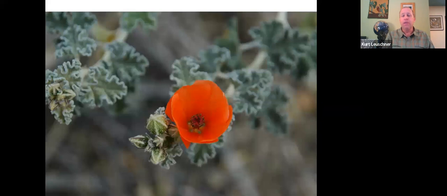Here's a closer look at it. It's also got a nickname, the sore-eyed poppy. So you've got to be careful with this mallow family. If you touch the leaves and then maybe touch your eyes, you could cause some irritation. Sore-eyed poppy. So be careful about that.